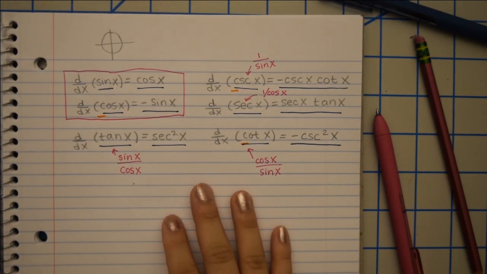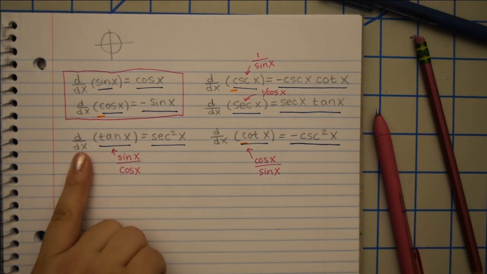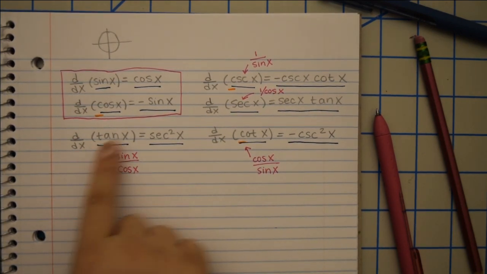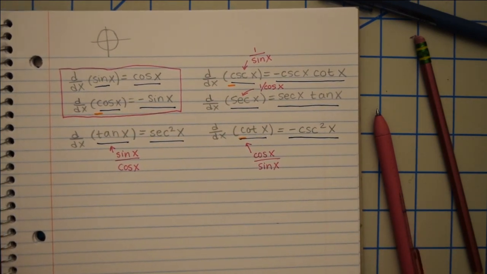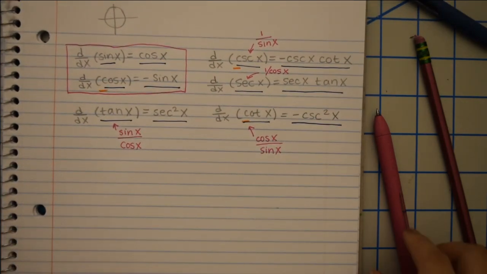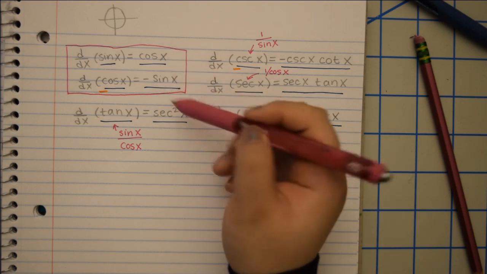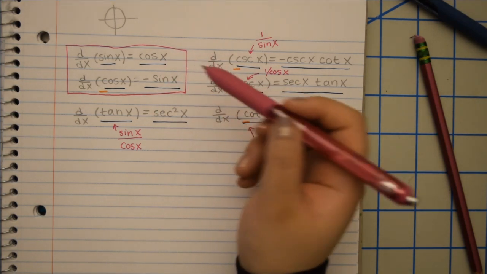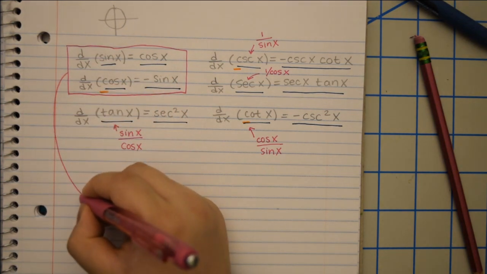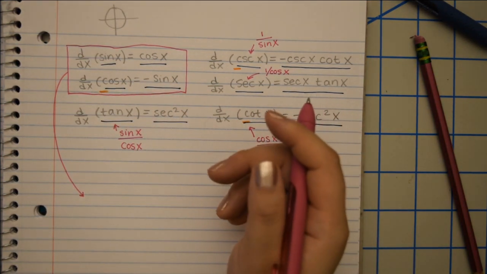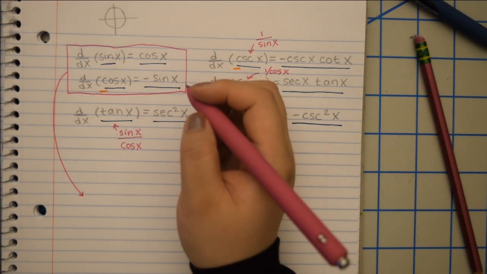Okay, so let me just work out an example of using the quotient rule to get these derivatives, just in case you were wondering. So first things first is memorizing these two. I actually haven't worked this out in a long time, but I believe it's always possible to just use the definition of a derivative.